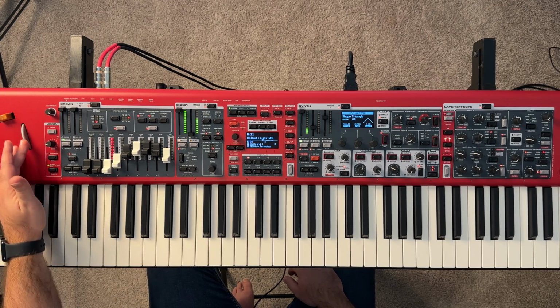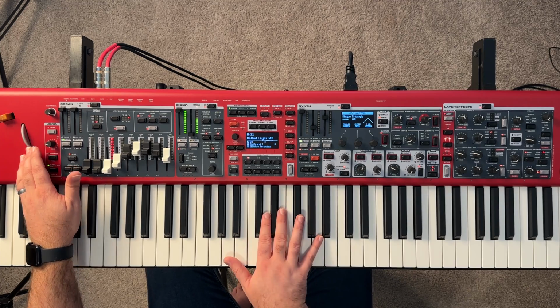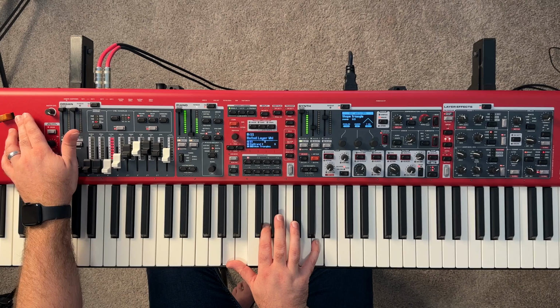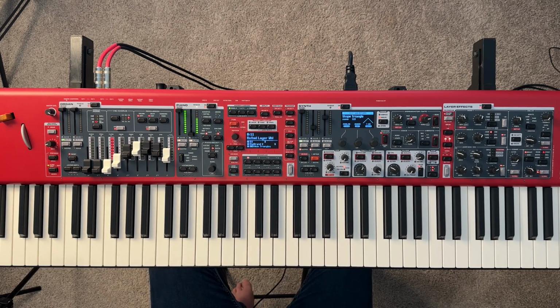You'll notice what I did there is I used the modulation wheel. So a part of these programs is this morph assign functionality that allows different parameters to be tied to our modulation wheel in this case. So you'll see if I play this, it brings in a little bit of a synth sound behind that electric piano.